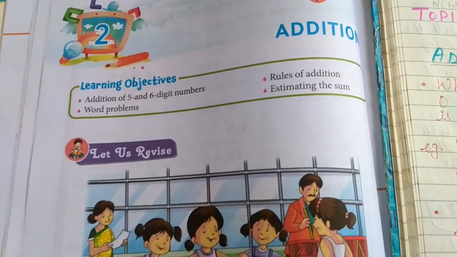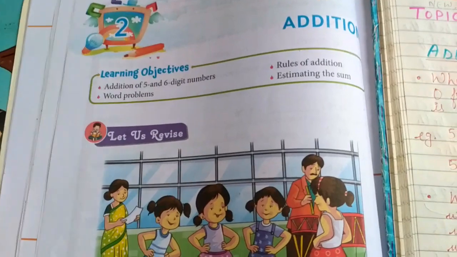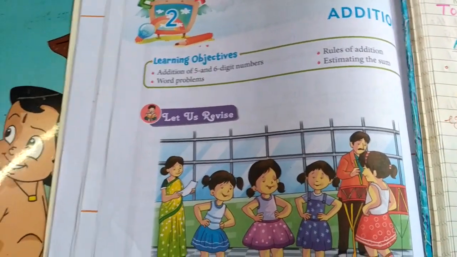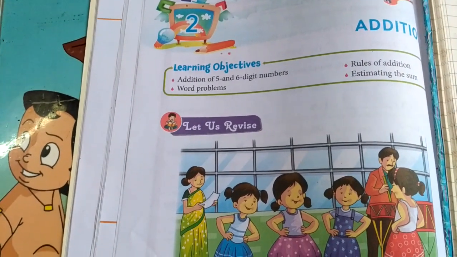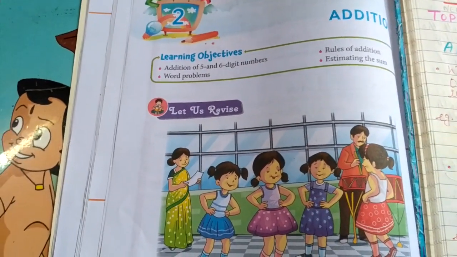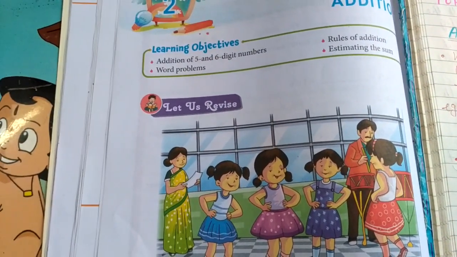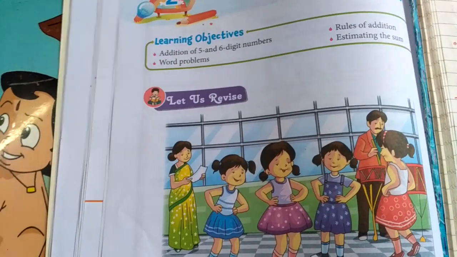Basically, addition. What is the meaning of addition? To add something, to do the sum total of anything. Suppose you have 2 rupees, your sister is also having 2 rupees, your one more cousin, he is having 3 rupees. So if somebody asks you what is the total amount of rupees with all you three, then how you are going to tell that person?